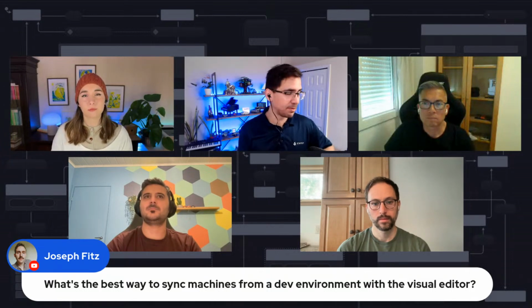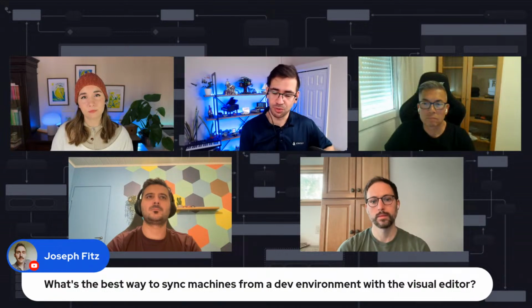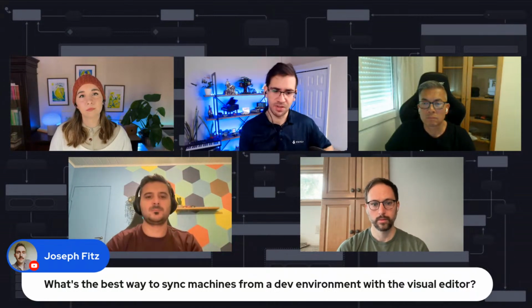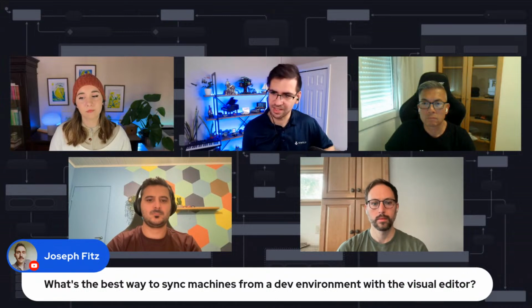Currently, the way that people are doing this is they're essentially copy pasting code back and forth from the visual editor, or they're using the VS Code extension, which right now is a little bit outdated. And of course, you have to use VS Code. You can't use WebStorm, at least not yet with that.